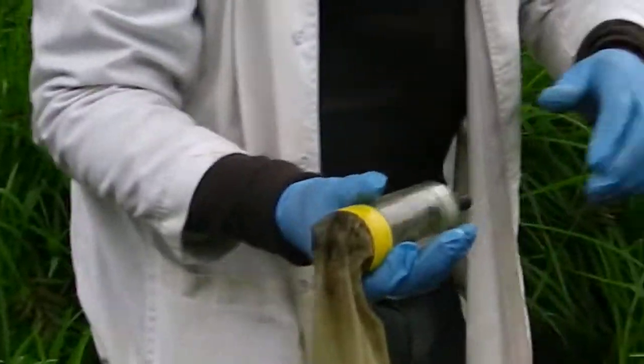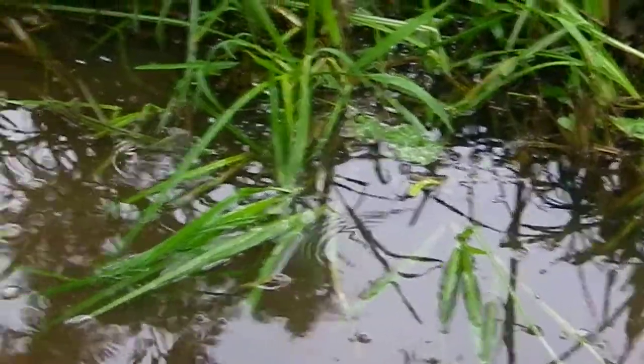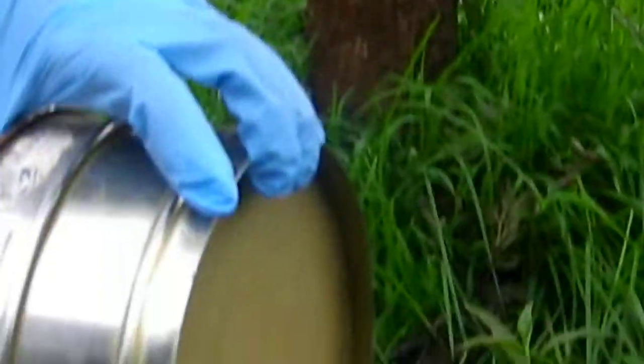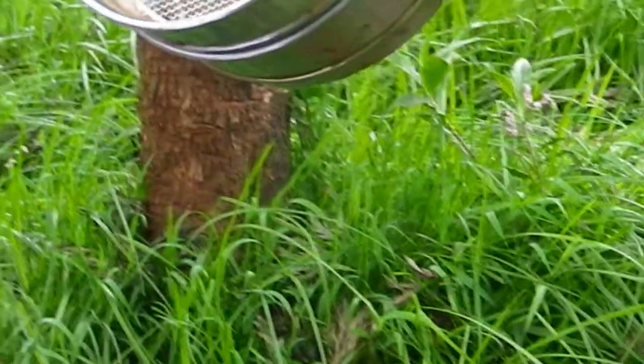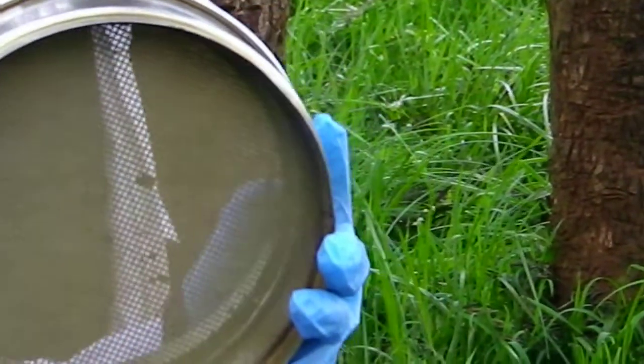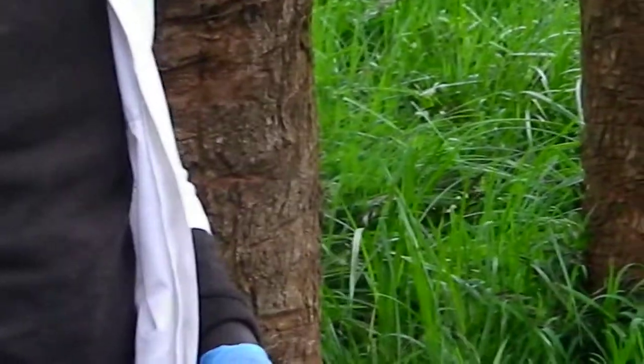Next, we want to see whether there are any benthic organisms in the water. We have two types of sieves. This is 2000 microns. You can see how big it is. And the lower one is 0.5 millimeters.